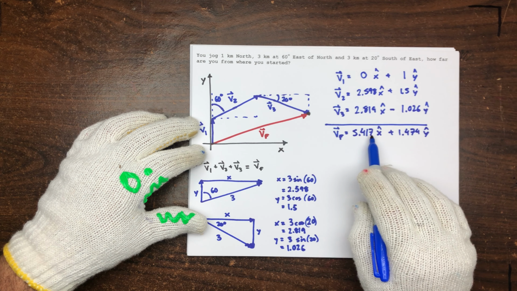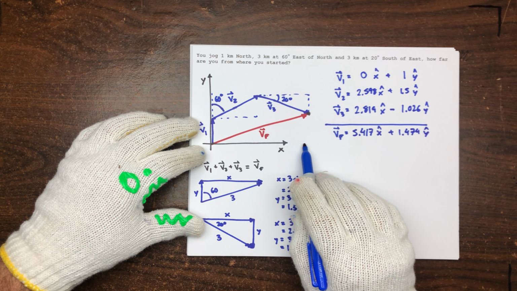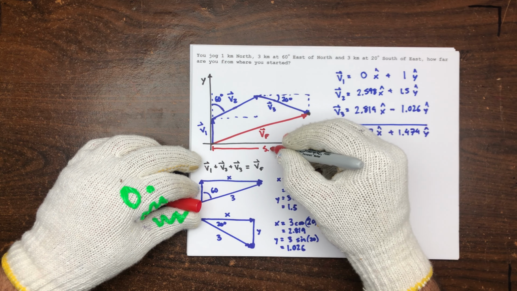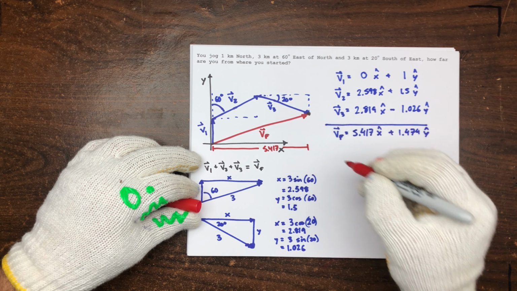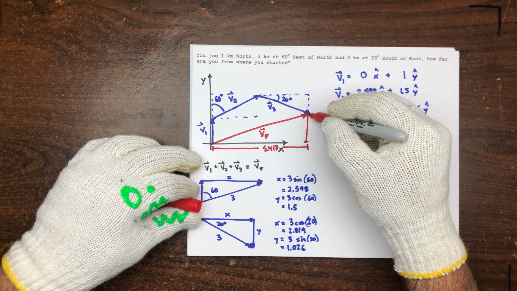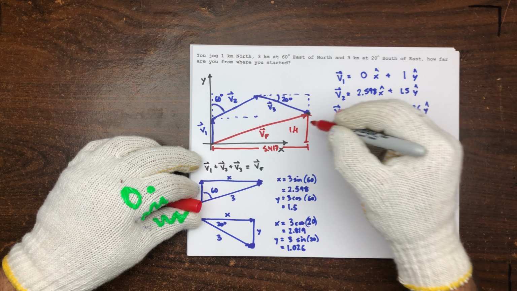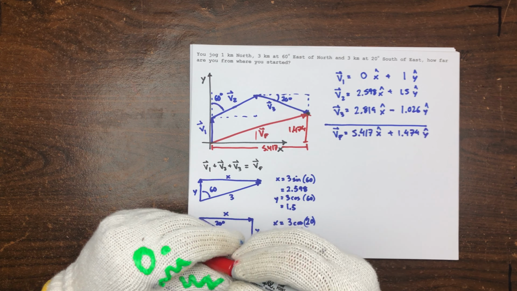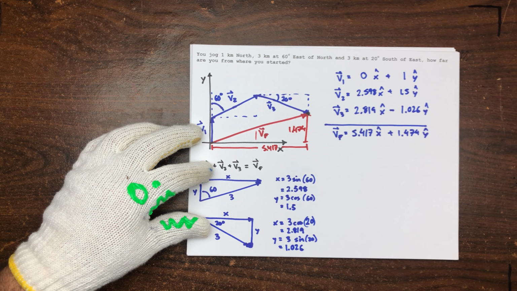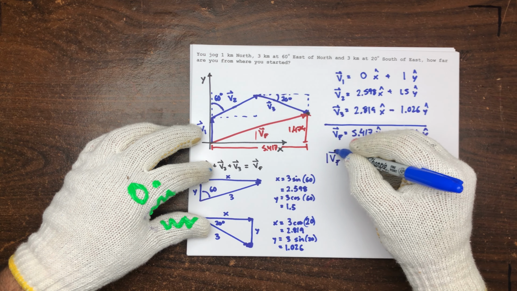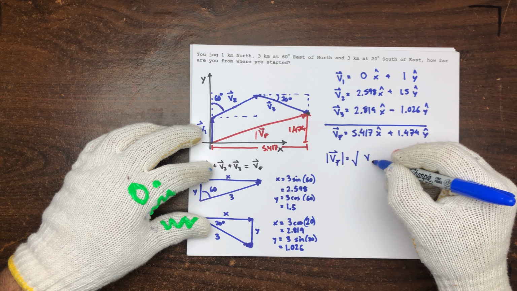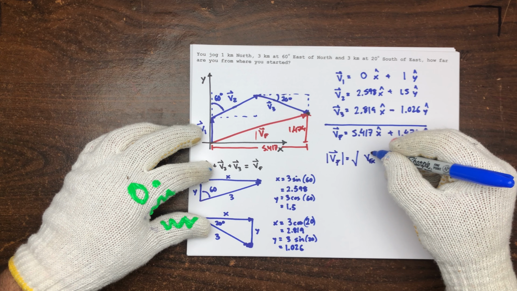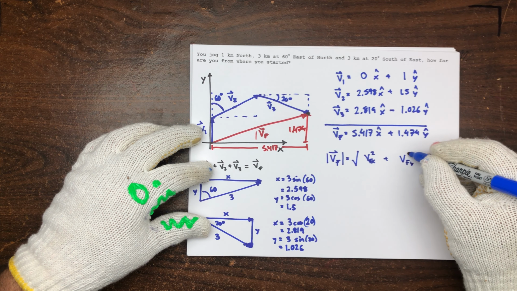So it is 5.417 in the x direction, and in the y direction, it is 1.474. And that makes up my final one. I want to know the magnitude though. So the magnitude of this vector will just be equal to the square root of the v final x component squared plus v final y component squared, right?